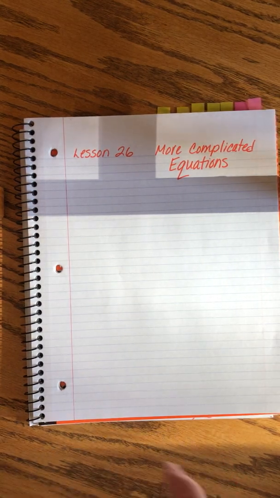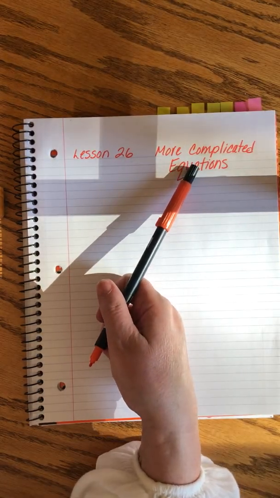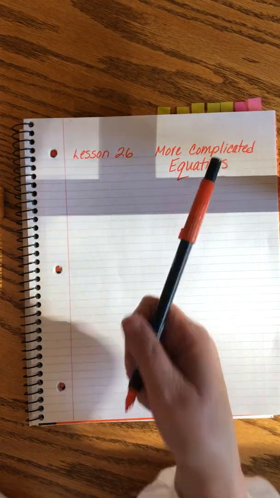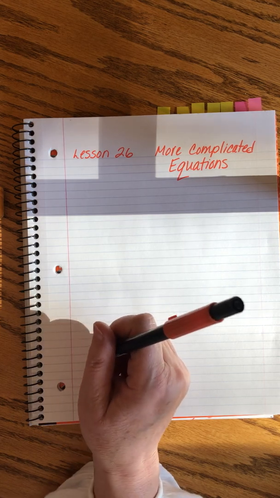Saxon Algebra 1, Lesson 26. Last time we solved equations. This time we're going to solve more complicated equations.